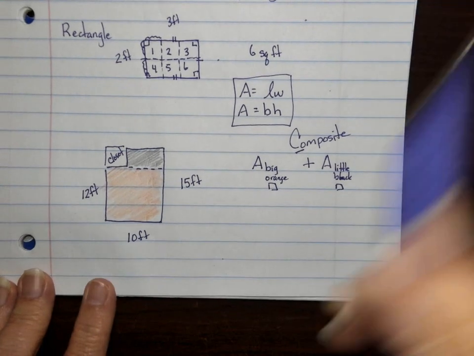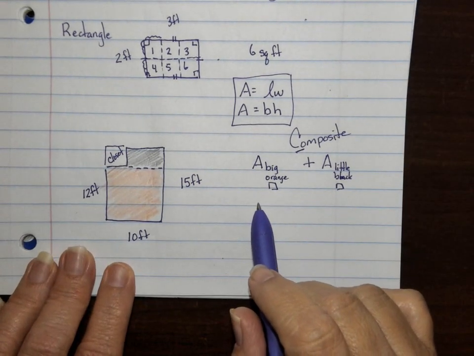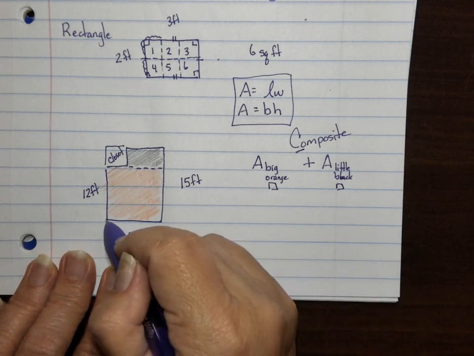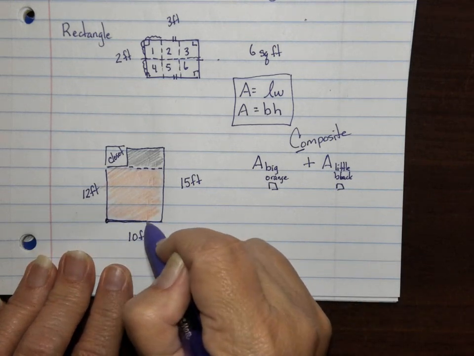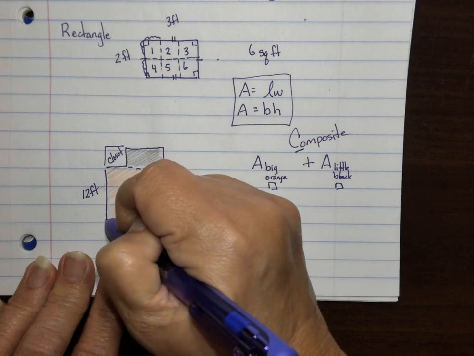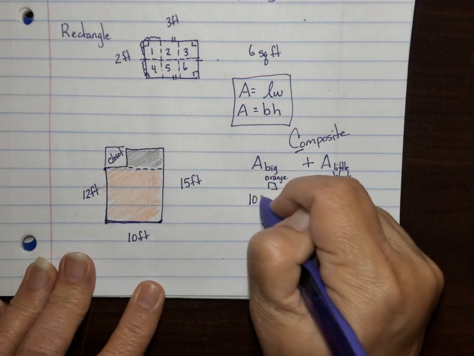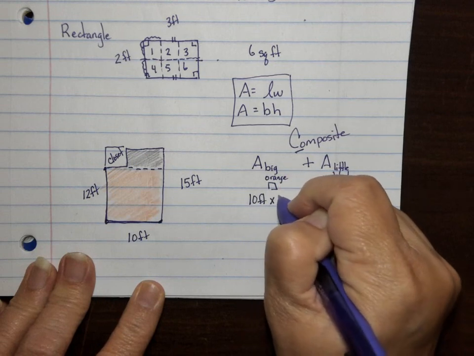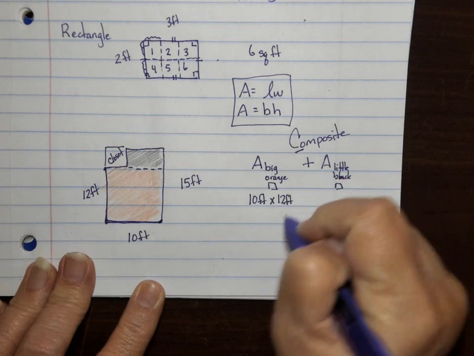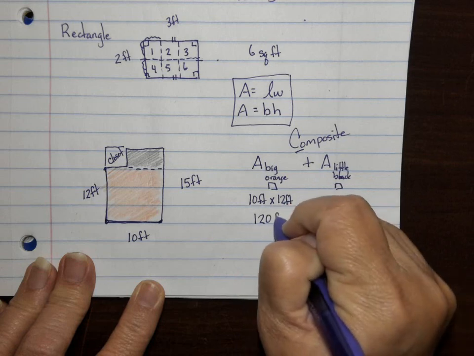Alright, so the area of the orange, do you agree that that would be 10 feet for this side and 12 feet for this side? So that would be 10 feet multiplied by 12 feet, which would be 120 square feet.